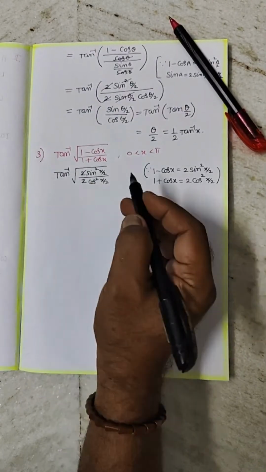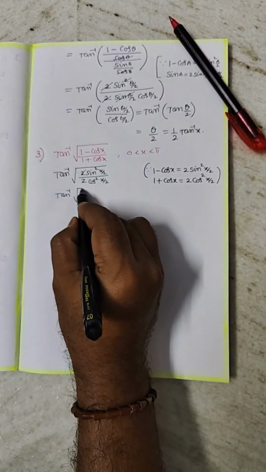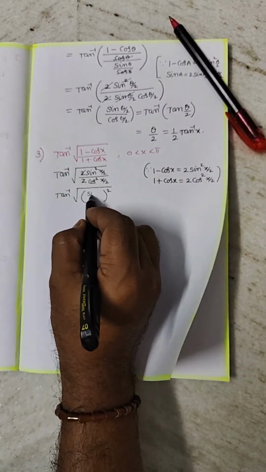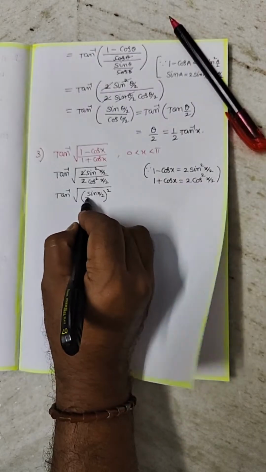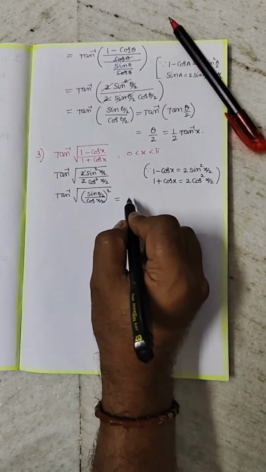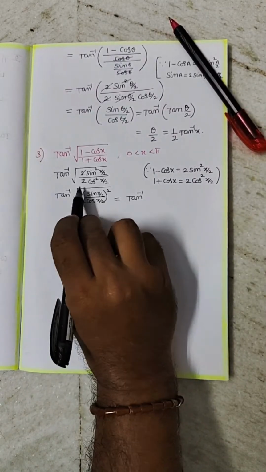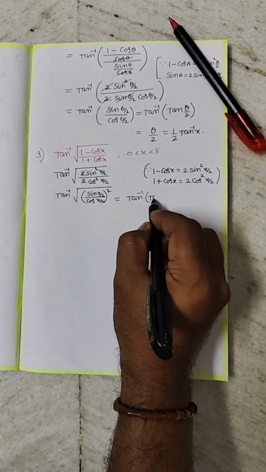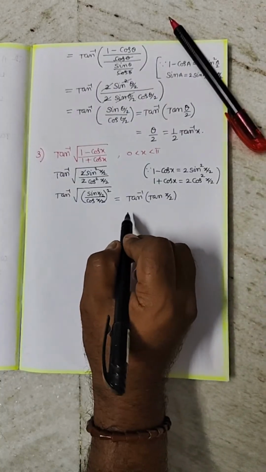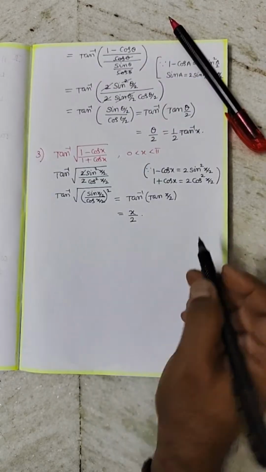So 2 gets cancelled. So tan inverse of root of sin square x by 2 by cos square x by 2. Root and square cancel, so tan x by 2 simply. So which is equal to tan inverse of tan x by 2, which is simply x by 2. That's the answer.